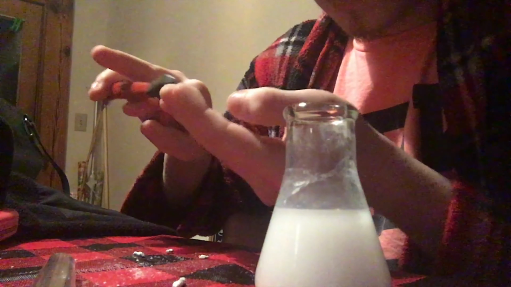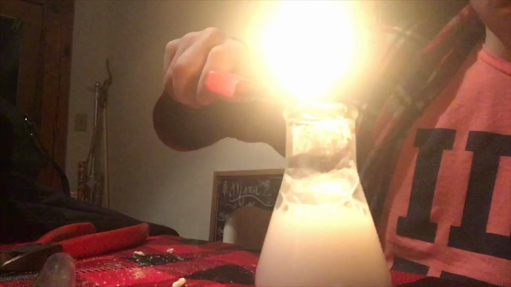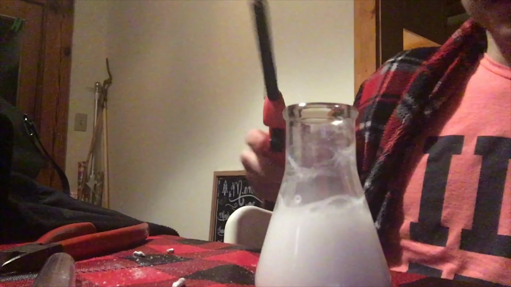Let's actually add in multiple little pieces, because that's all I got here. There we go. See, that's the hydrogen forming, which is actually creating more water.